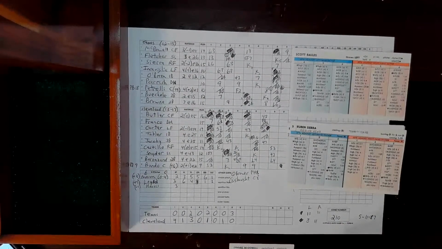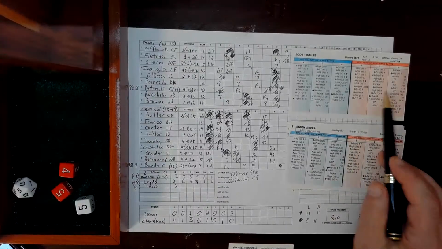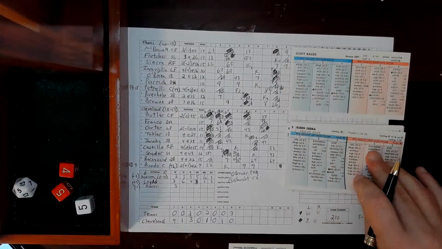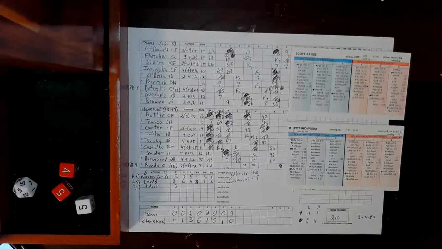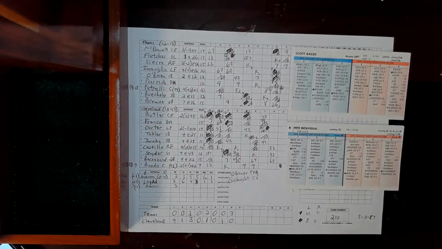Sierra, amazingly, is 0 for 4 in this game. 5-9 right-handed is a fly to left, so he's 0 for 5. All this offense, and Sierra, one of the better hitters on the Rangers, is 0 for 5 with a strikeout. That's definitely a little bit of an anomaly. 2 down, it's up to Pete Incaviglia to keep it going.